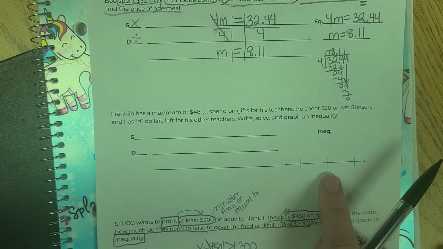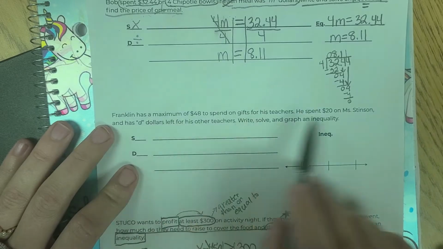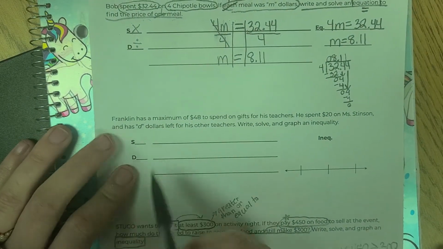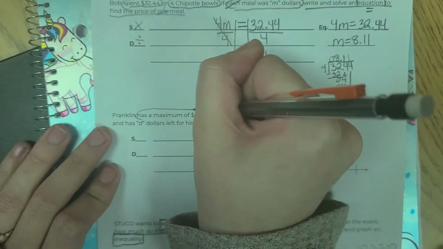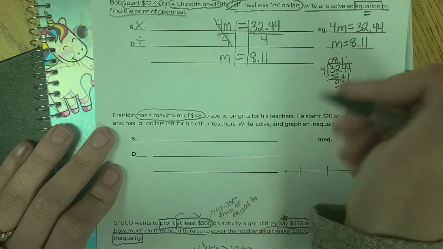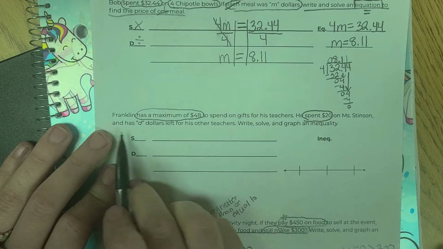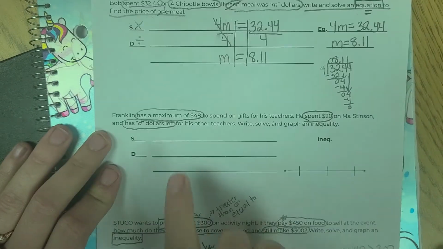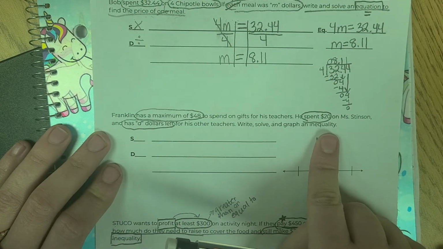The only tip I'm going to help give you, since this is an inequality, is I'm going to read it, and then I'll give you a couple words to think about, and we'll see where you end up, okay? So Franklin has a maximum of $48 to spend on gifts for his teachers. He spent $20 on Miss Stinson and has D dollars left for his other teachers. Write, solve, and graph an inequality.